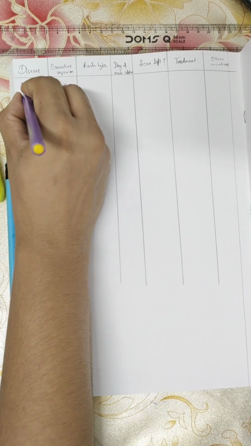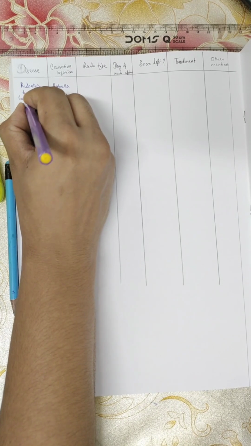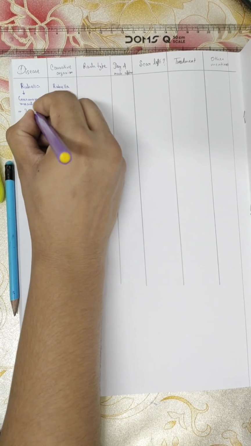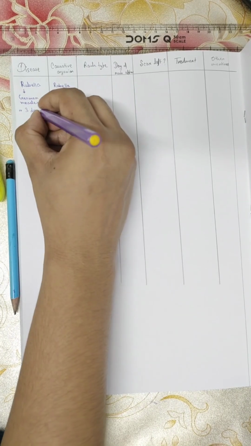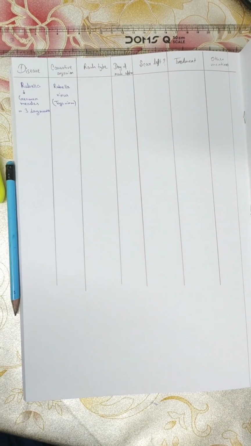It is also known as German measles or 3-day measles, because the rash is only there for 3 days.